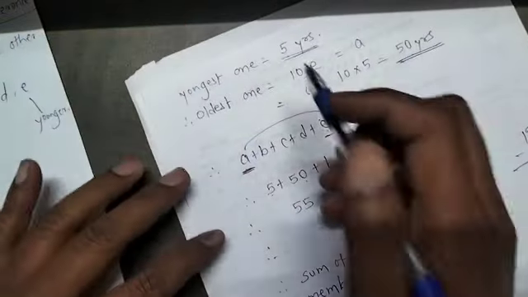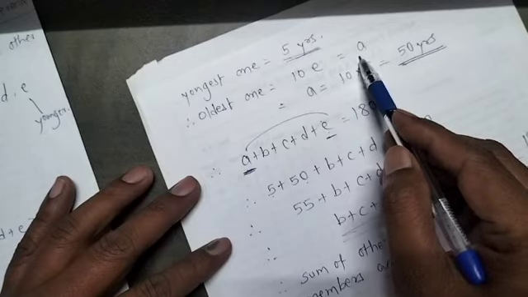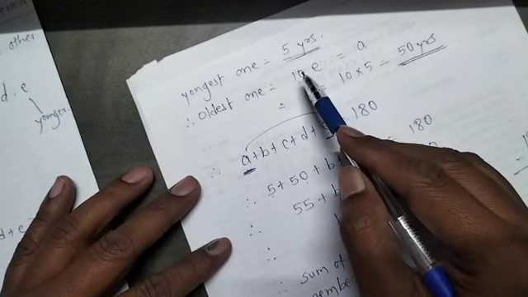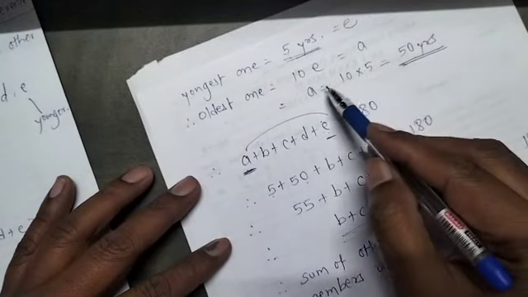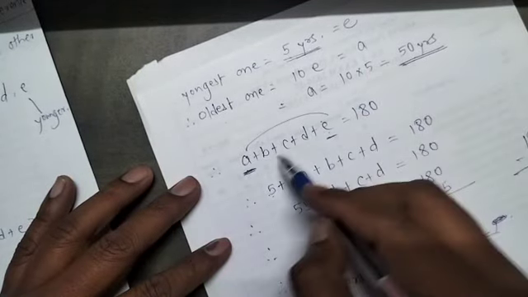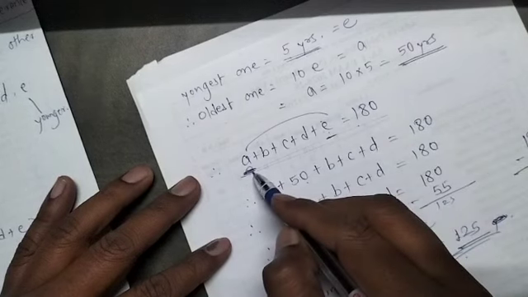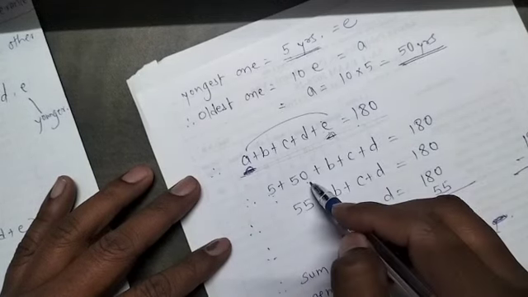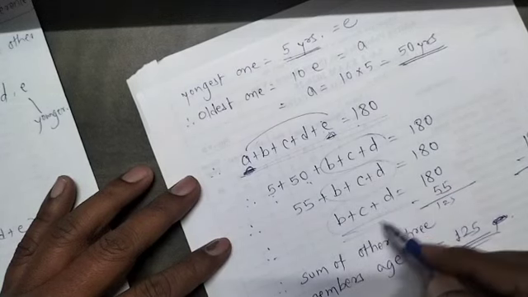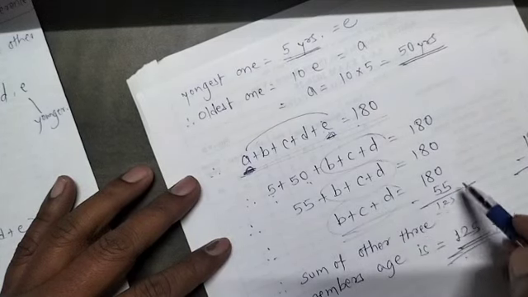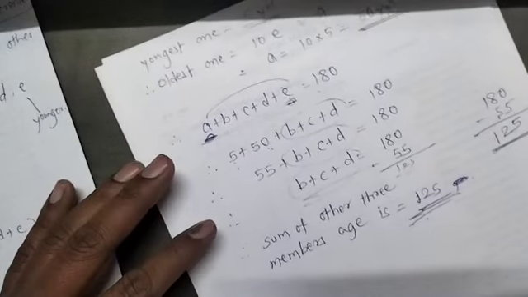Then the youngest age is 5 years. So the oldest age is 10E, that is equal to A. So A is equal to 10 into 5, as we know E is 5 years. So the oldest age is 50 years. Now we know the sum of all the ages is 180. Out of these, we already know two ages, that is 5 and 50. So the sum of the remaining three ages, B plus C plus D, is equal to 125, by solving 180 minus 55.